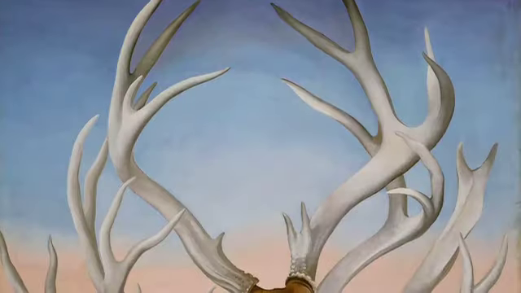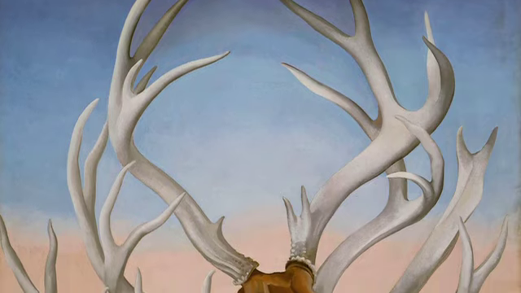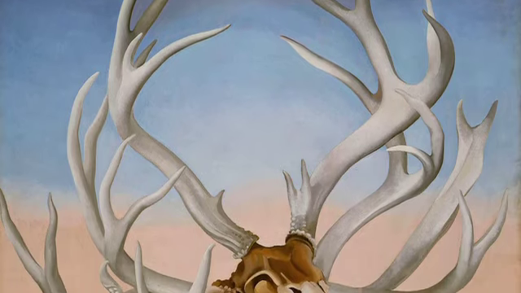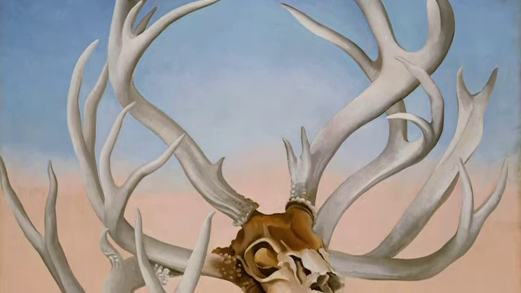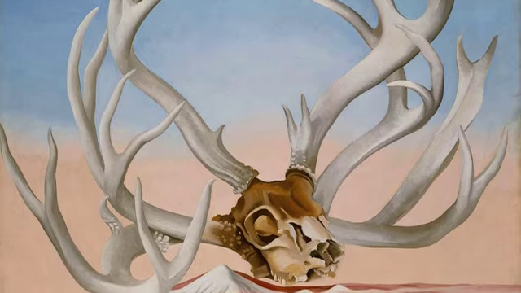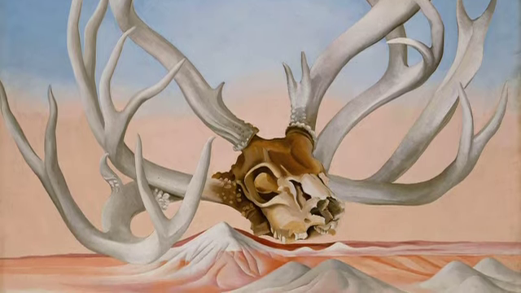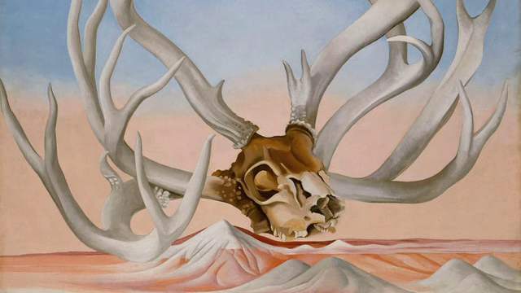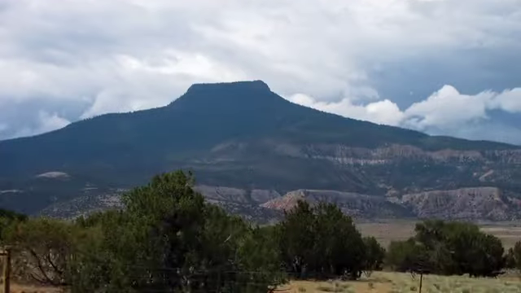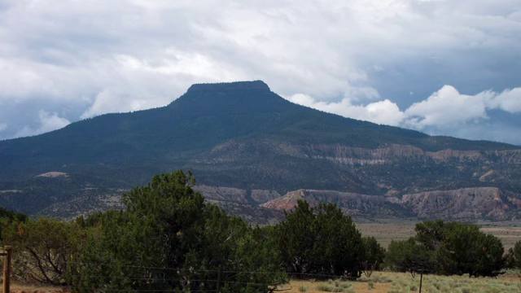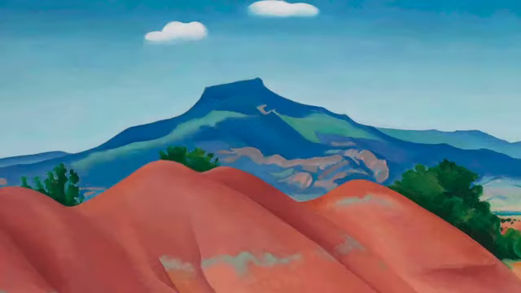Later, she painted fanciful canvases that combined skeletal objects and landscape imagery in the same composition. The results were unique and dreamy. It leads some to think that these works are surreal, which is an art style influenced by the subconscious imagination. O'Keeffe was particularly fond of Pedernal Peak, a mesa near her home. A mesa is a flat-topped hill or mountain.